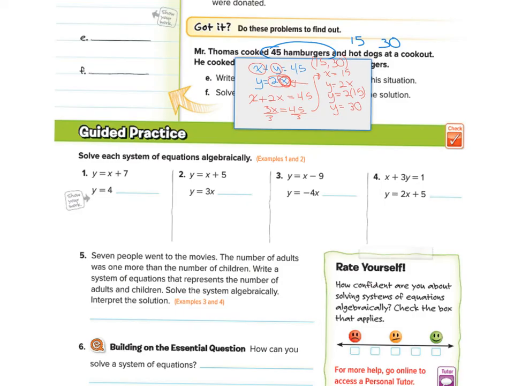And here is our guided practice. This is how we will begin next class. Please take a look through it. Make sure that you feel comfortable with the content. If you don't, go back to the examples in the video. Okay, everyone. See you in class.